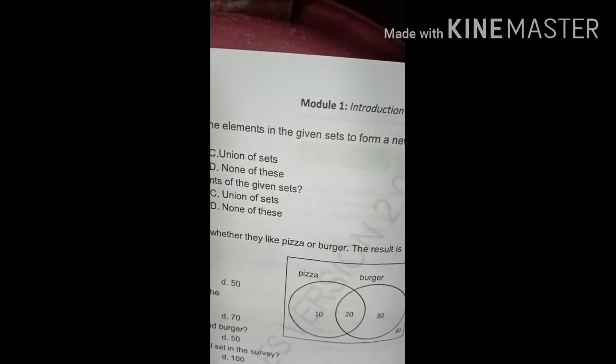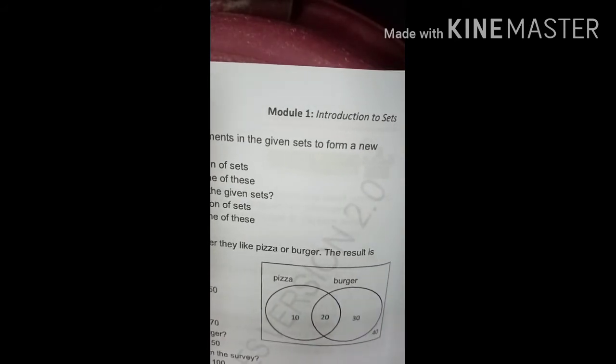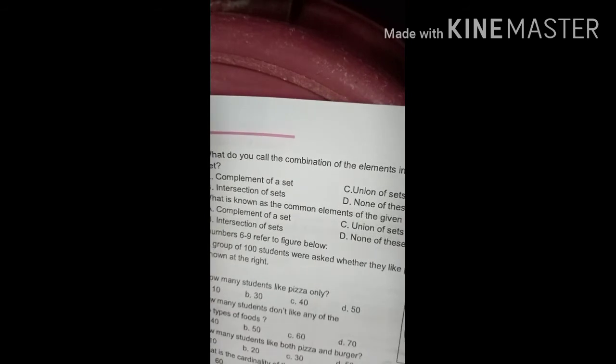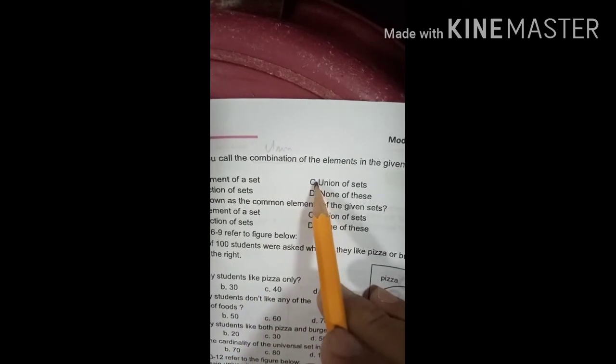Number 4. What do you call the combination of the elements in a given set to form a new set? Combination, from the word combination. So this refers to union. So when we talk about combination, it refers to union of sets.